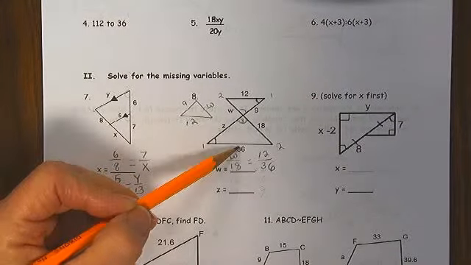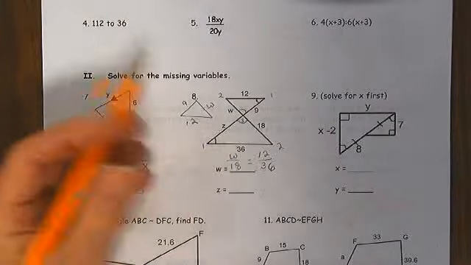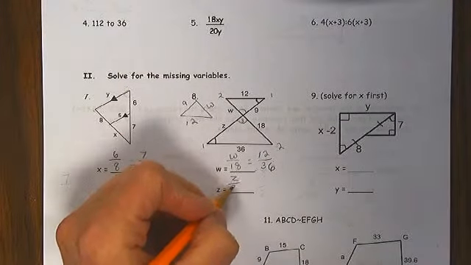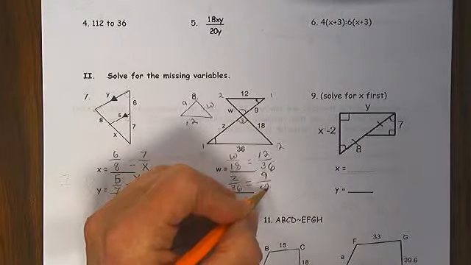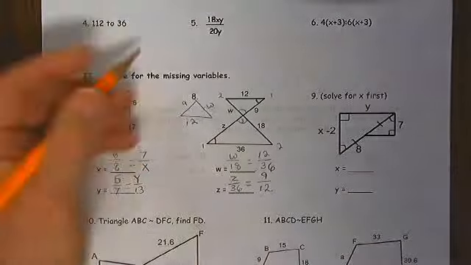And Z is to 36 as 9 is to 12. Did I redraw that correctly?